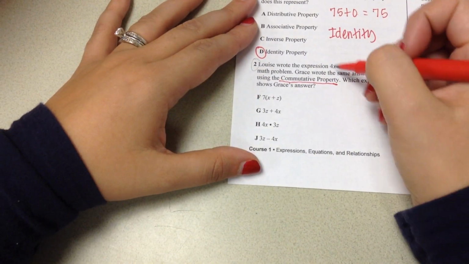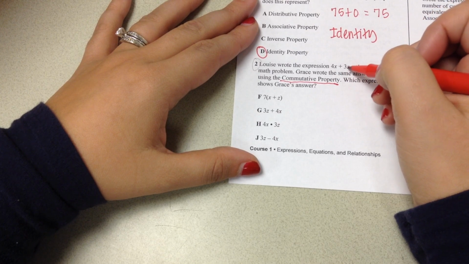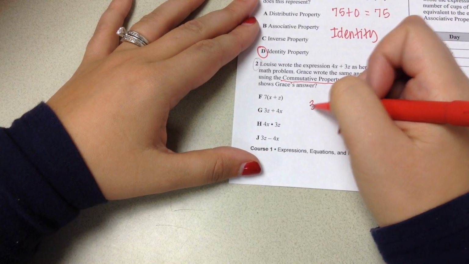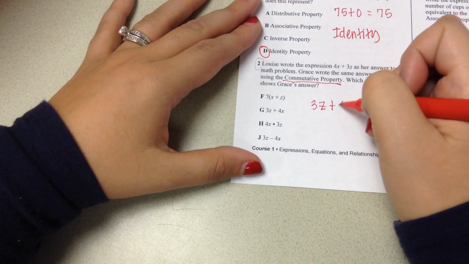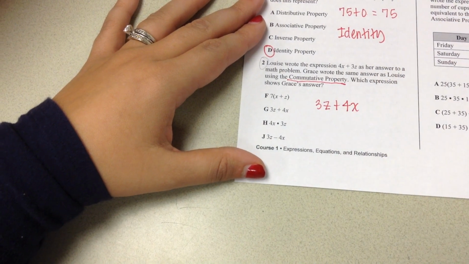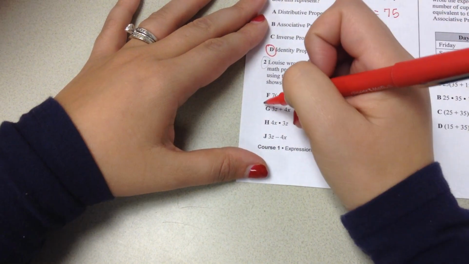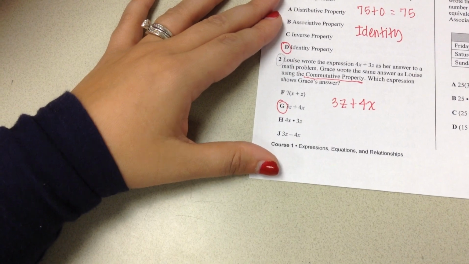So if I started with 4x plus 3z, that means 3z plus 4x has to give me the same thing. Okay? So G is correct.